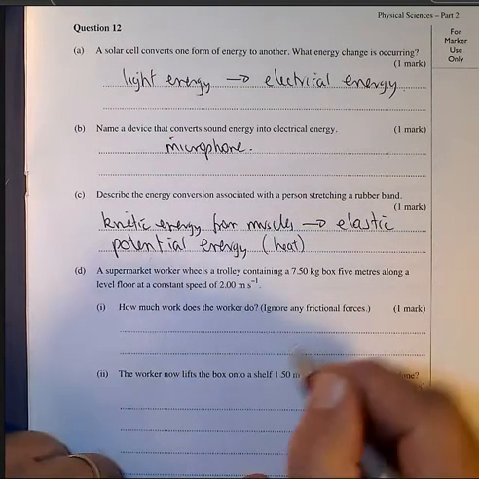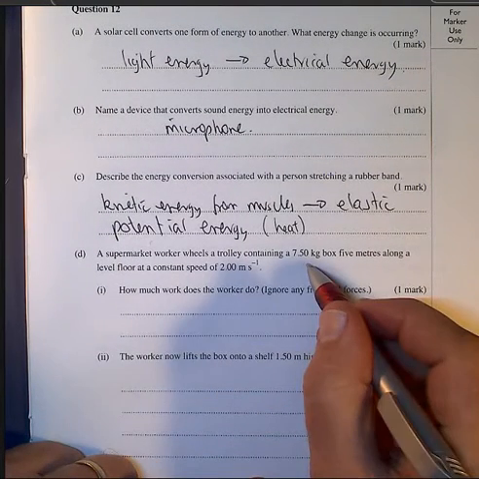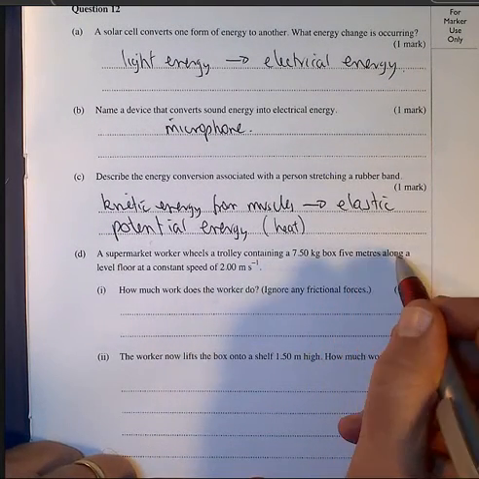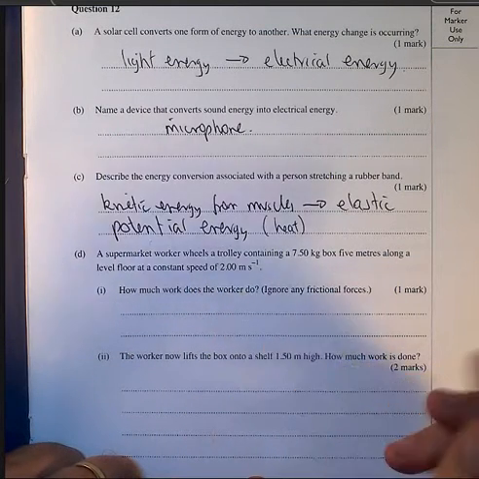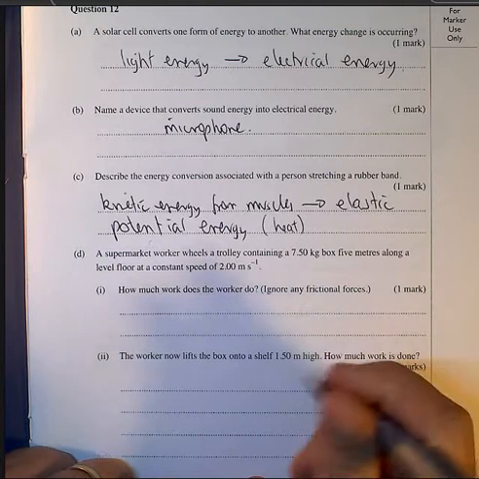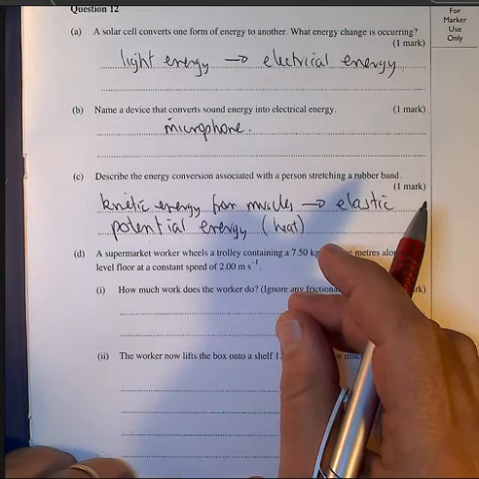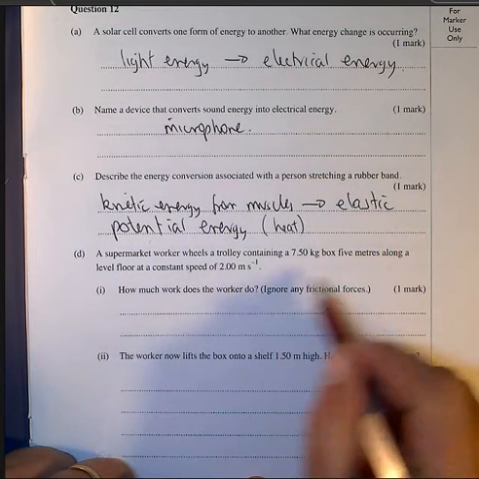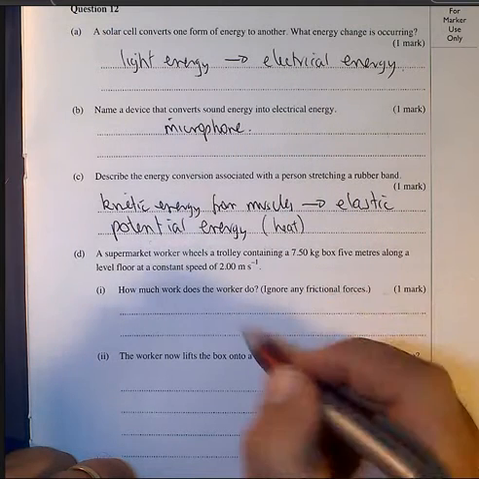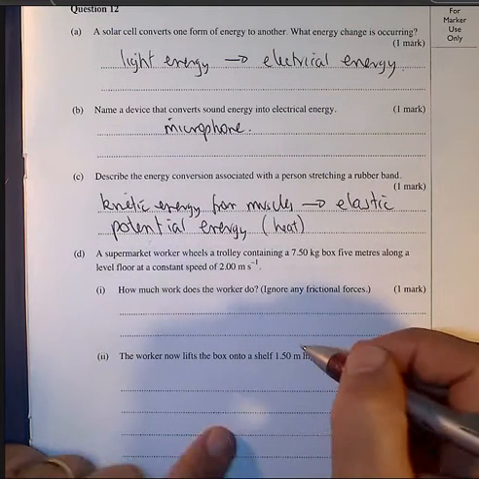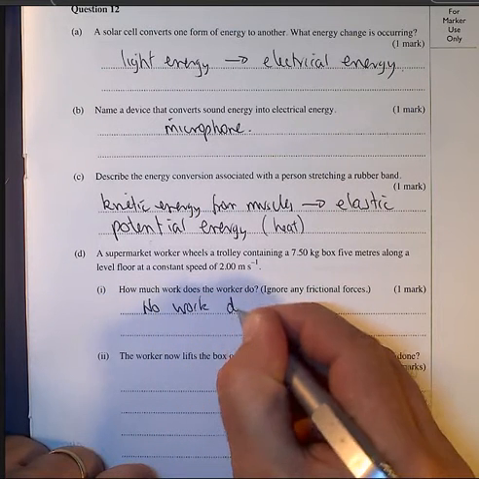Okay, a supermarket worker wheels a trolley containing a 7.5 kilogram box 5 meters along a level floor at a constant speed of 2 meters per second. How much work does the worker do, ignore any frictional forces? So if there's no frictional forces, then there's no force required to keep the trolley moving, so they're moving at a constant velocity. If they're moving at a constant velocity, there's no work done in that case.